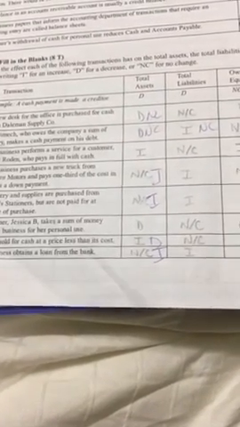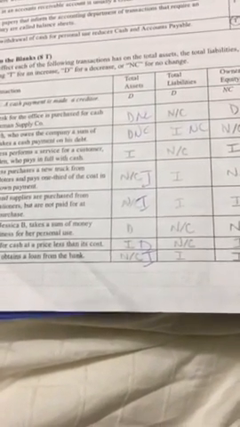Now to H. The business obtains a loan from the bank. For assets, it would increase because you're getting money, which is an asset. And for owner's equity, because nothing is happening to it, it'd be no change.